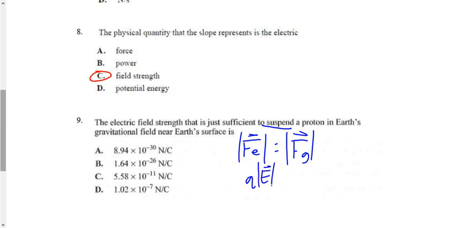The electric force is Q times E. That comes from the equation E is equal to F over Q, rearranged, equals M times G. We solve for E. We get mg over q. Okay, we've got the mass of a proton, we've got the charge of a proton, we've got gravity 9.81. We end up getting 1.02 times 10 to the negative 7 newtons per coulomb. How many people got that one right?